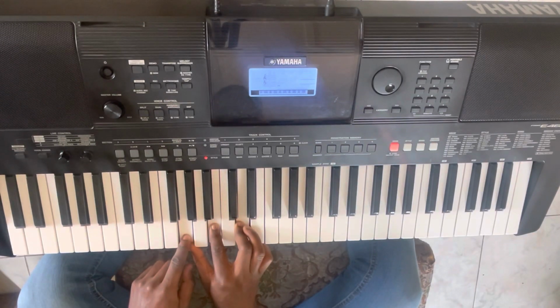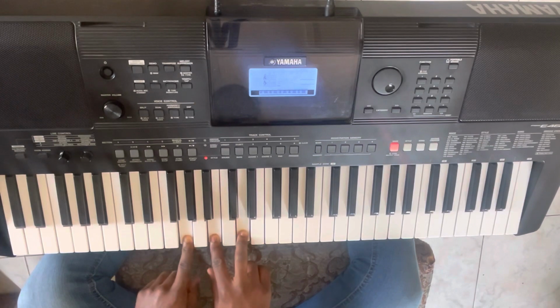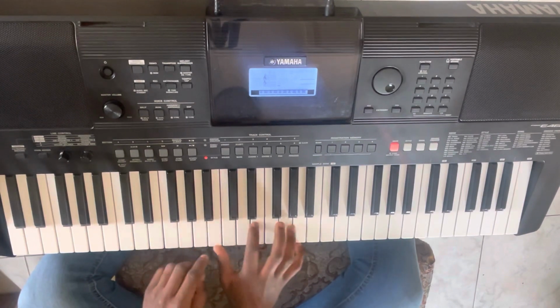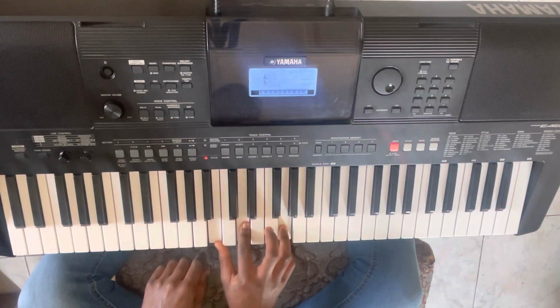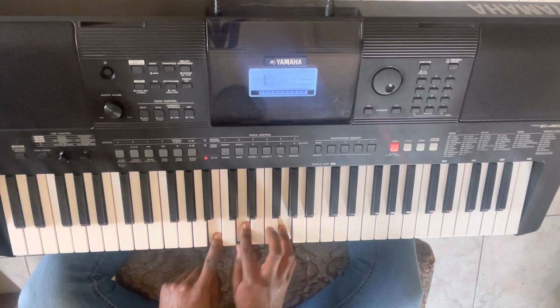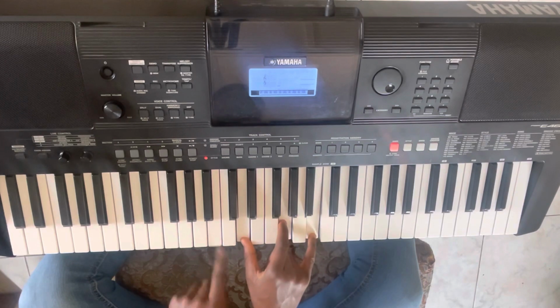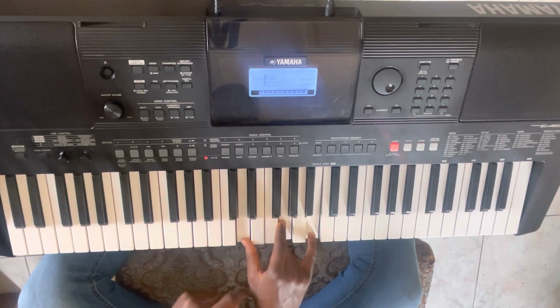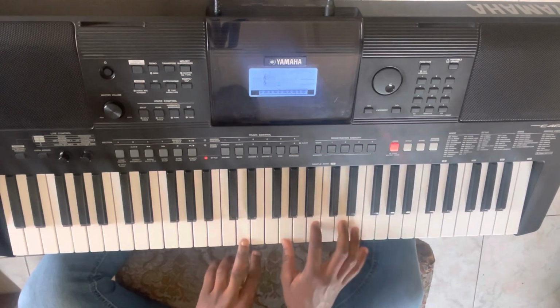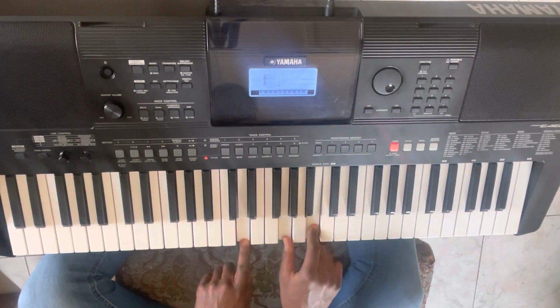With this so, I'll try and find the first inversion. So I'll take this so away and find this so here, making the first inversion. Then I'll take this one away and find another so here, making the second inversion. Meaning that this so is the same as this so.